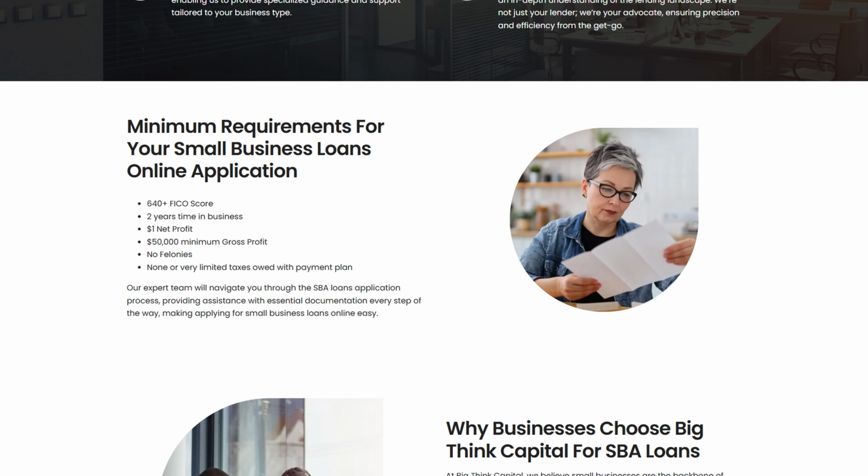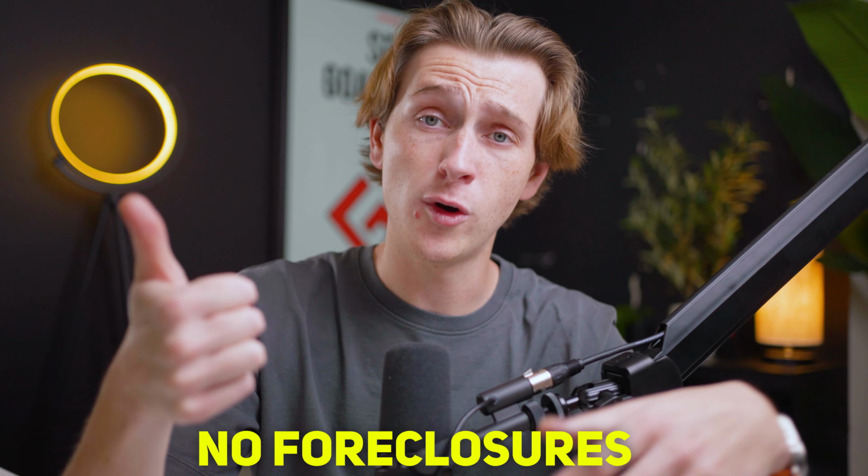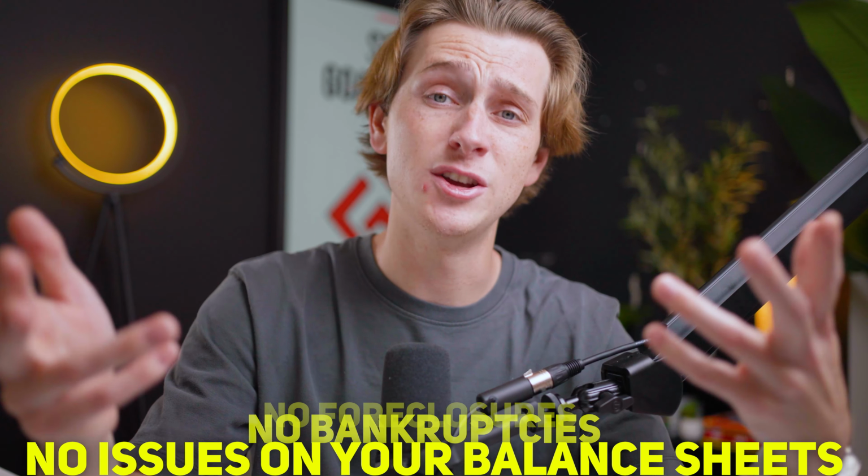Also, for annual revenue, again, this isn't a hard requirement, but it is recommended that you at least have a minimum of $100,000 a year in revenue. Also, this should probably go without saying, but you should be in good standing financially as a business: no foreclosures, no bankruptcies, no issues on your balance sheet.